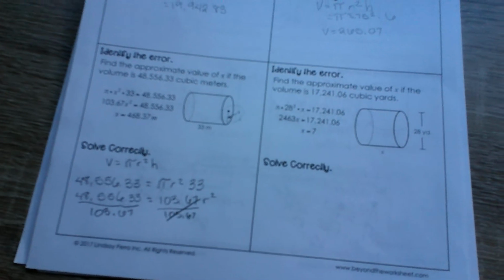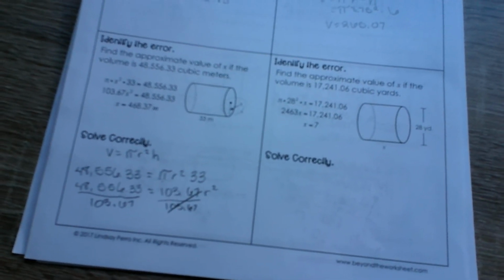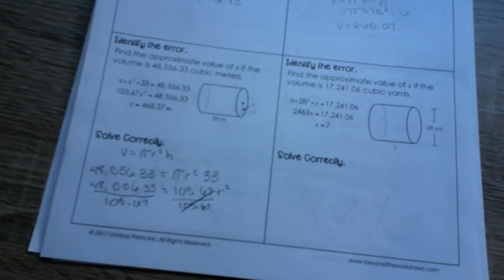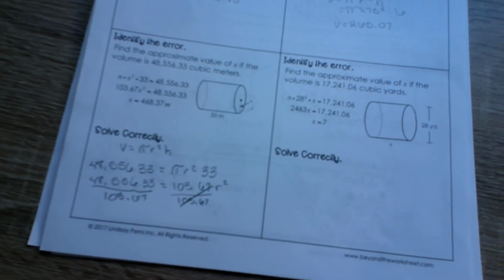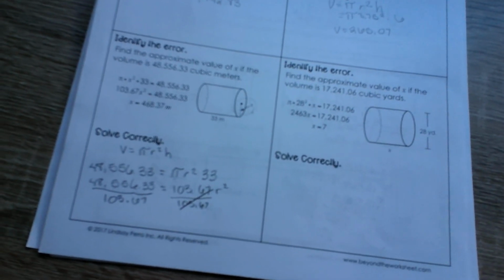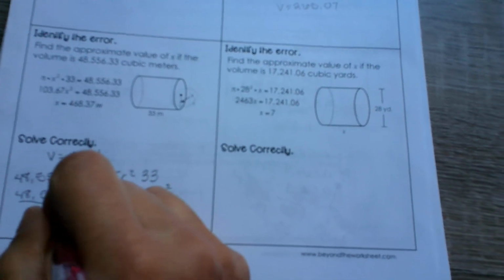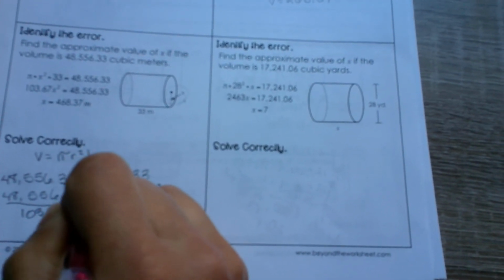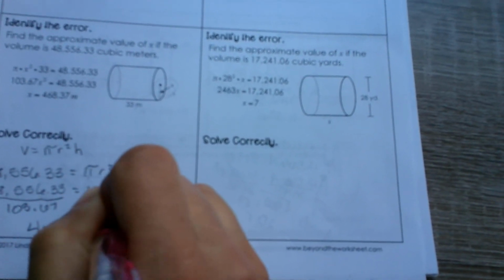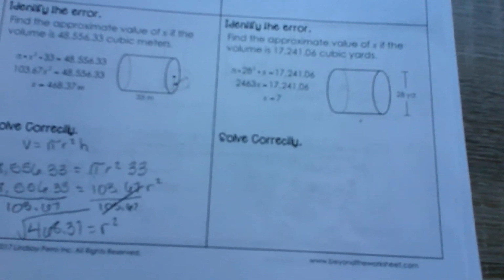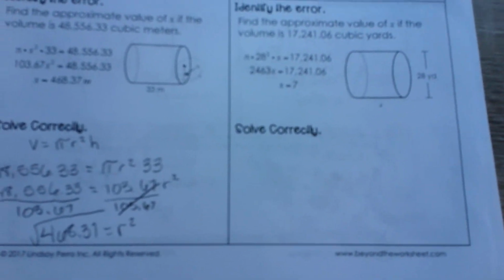So we're going to put in 48,556.33. We're going to divide it by 103.67, and that gives us 468.37. That equals the radius squared. So we want to find out what the square root of that is. So we're going to use the square root button.